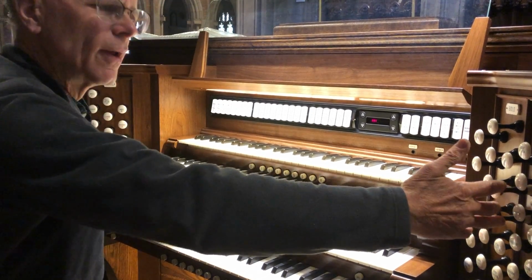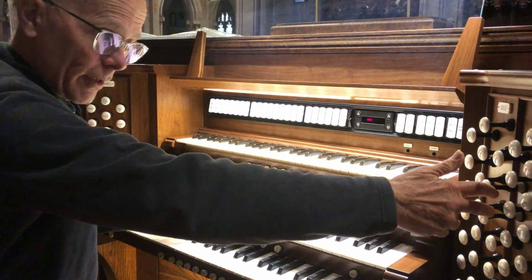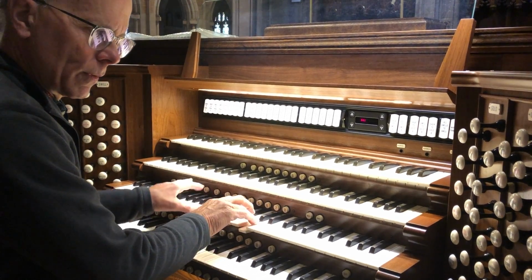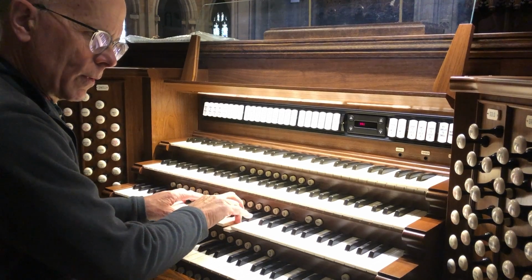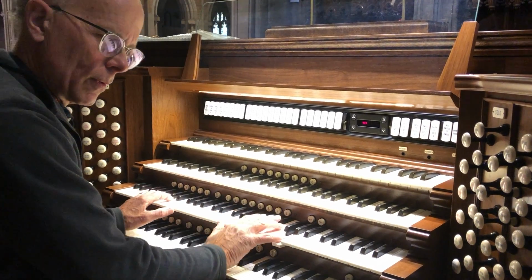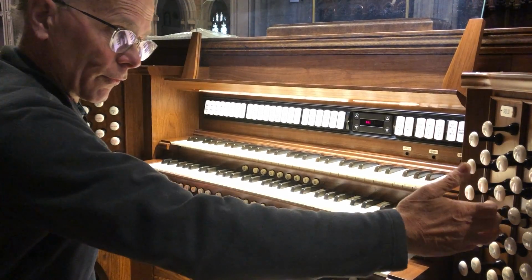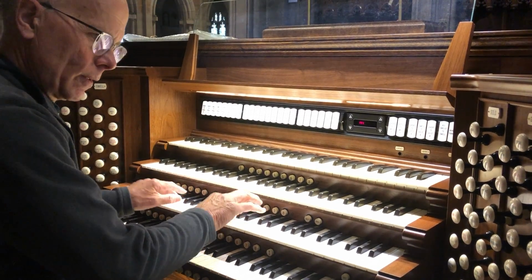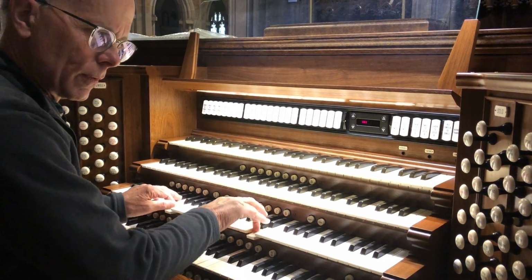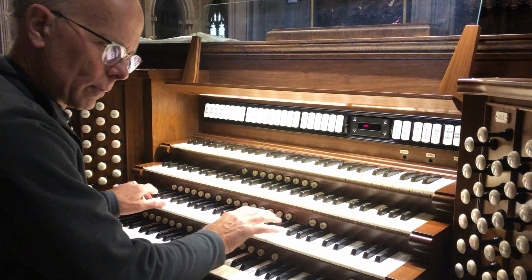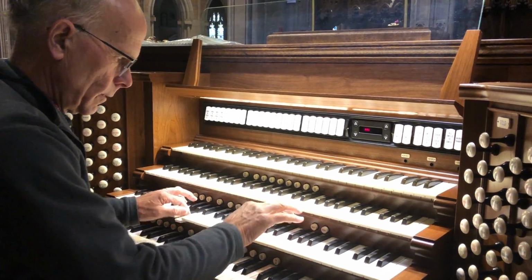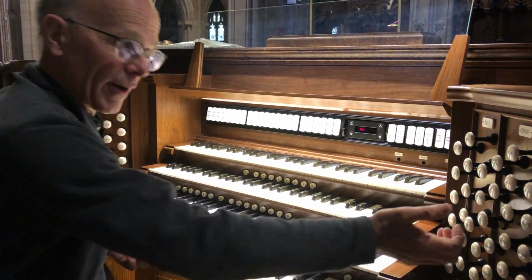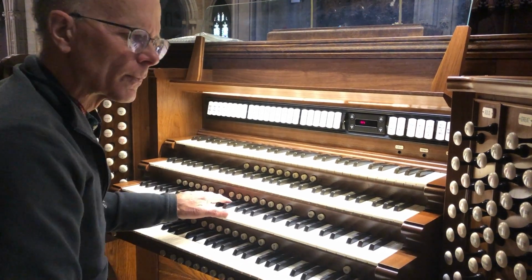Really a beautiful sound. You can combine the flutes 8 and 4, of course. Here's the flute 8 with the principal 2. It's a real perky, bright sound, quite nice.